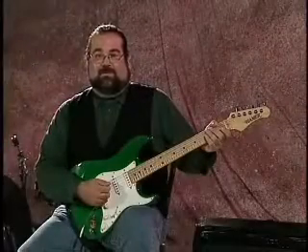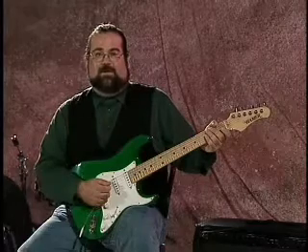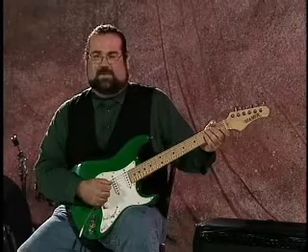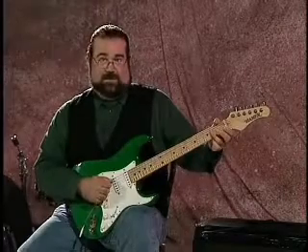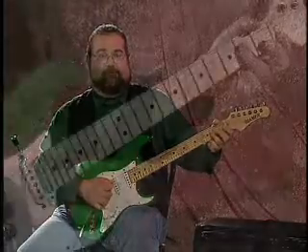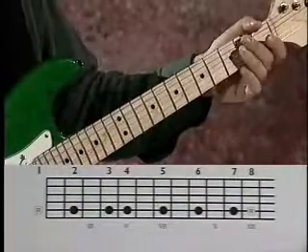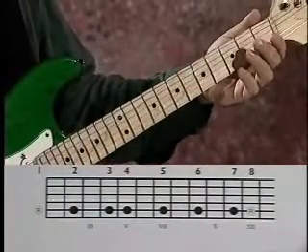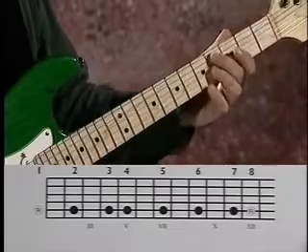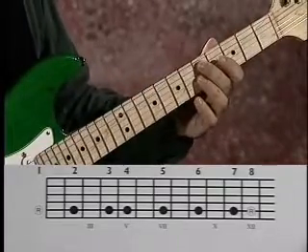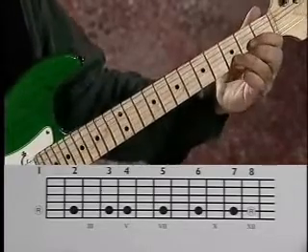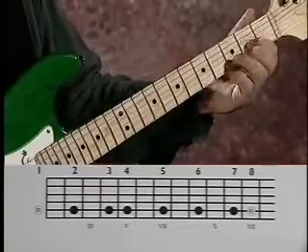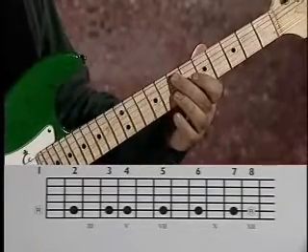In blues, we talk a lot about 1, 4, and 5. We're talking about chords built on those notes of the scale. For example, here's A. A is built on the first note of the scale, 1. The 4 would be 1, 2, 3, 4. In this case, it would be D. And 5, which would be E.